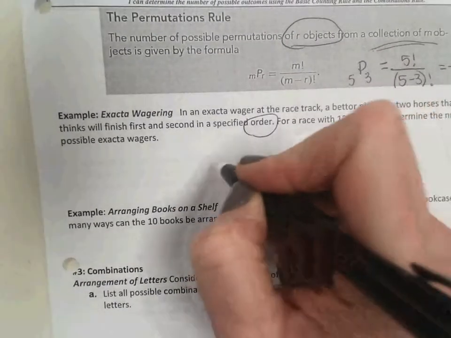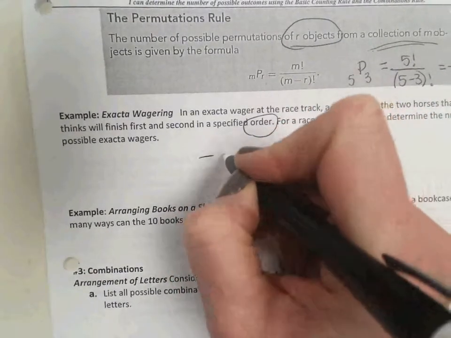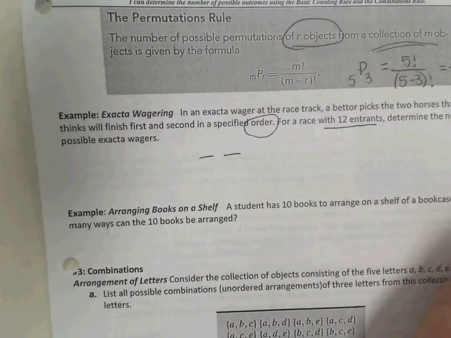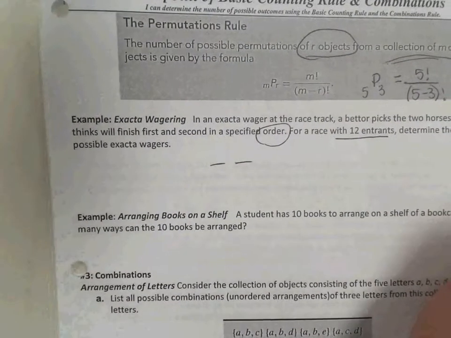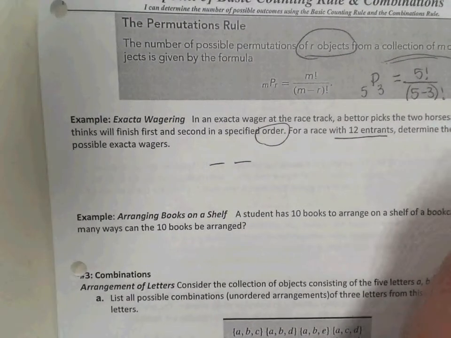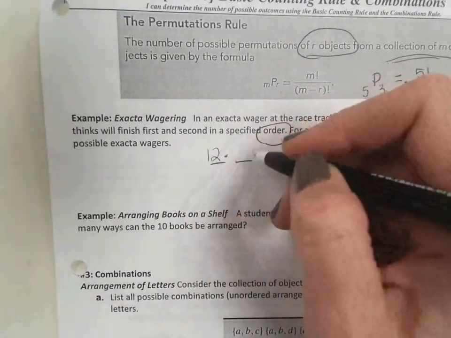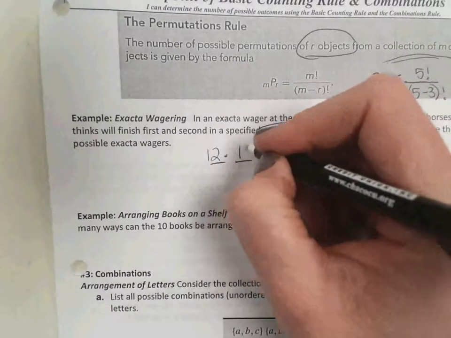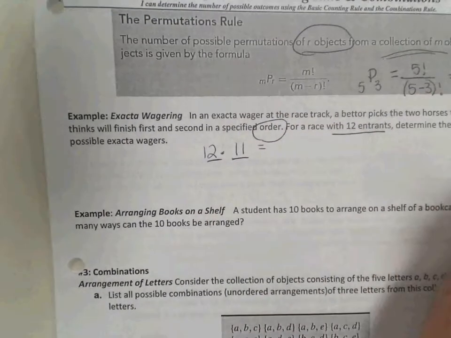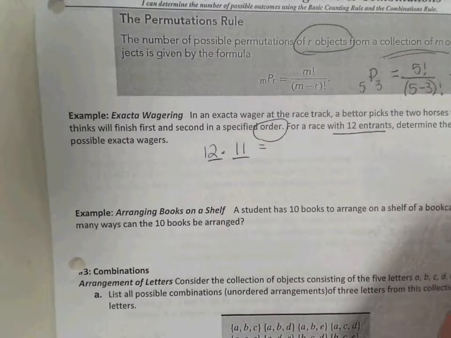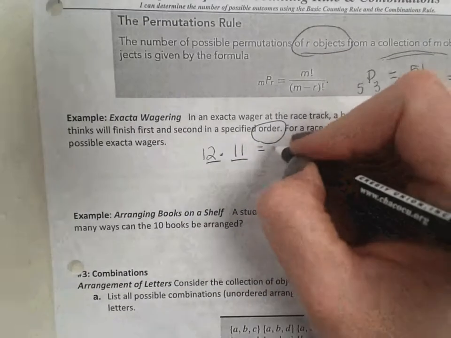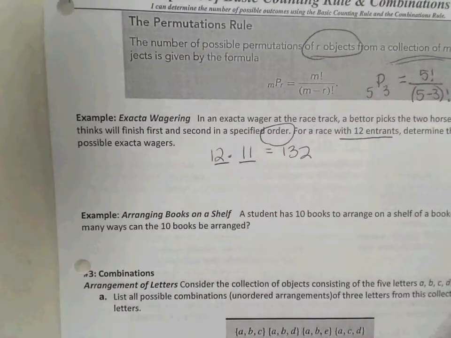Okay? So I could list them out using my basic counting rule. I'm not listing them out, sorry. I'm just using my basic counting rule here. So there are 12 different options I have for first place, and then 11 options for second place. So I could just do 12 times 11. So what do you get when you do 12 times 11? 132. Yep, so you didn't even need your calculator for that.